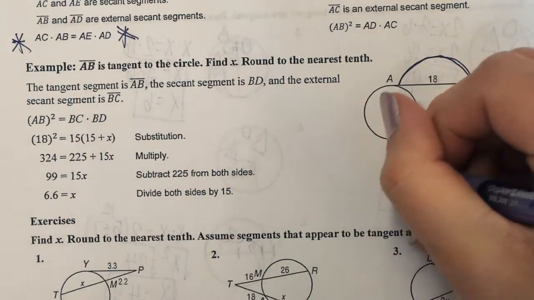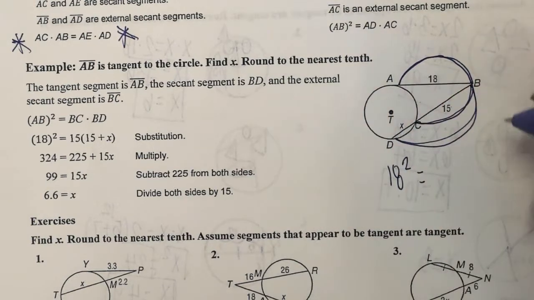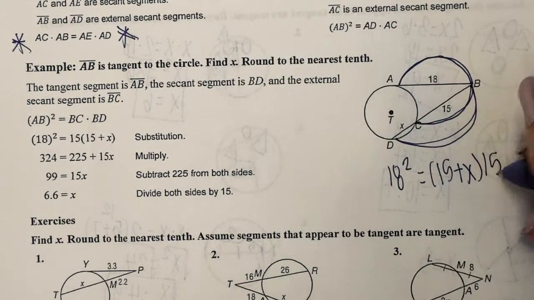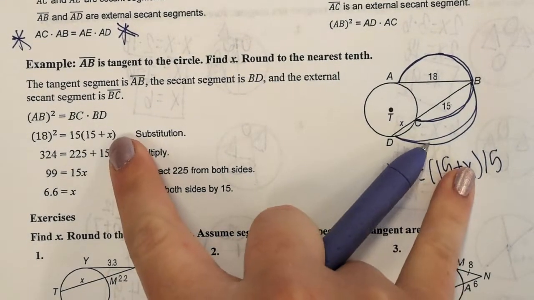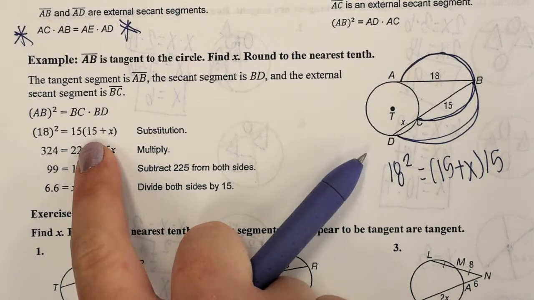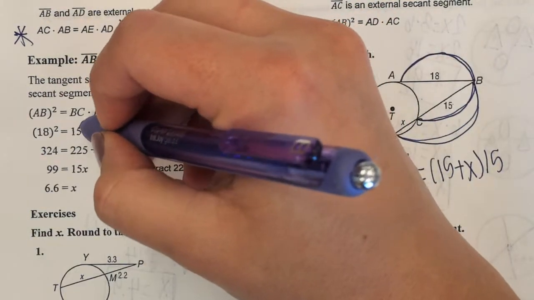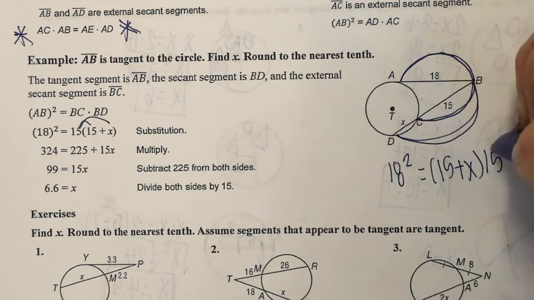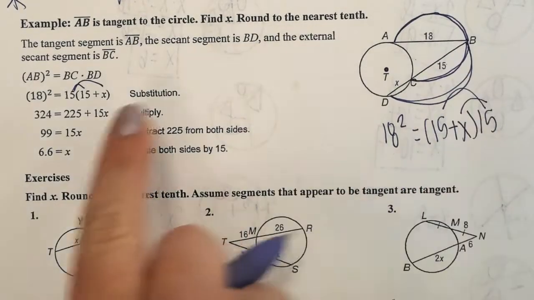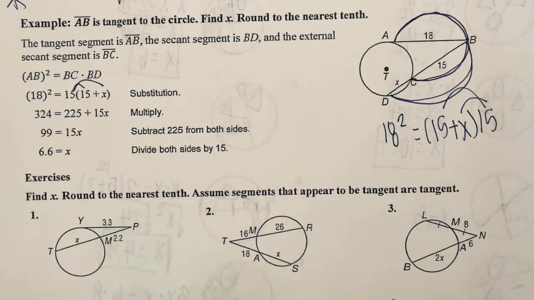And earlier I was saying whole times outside, which would be 15 plus x times 15. Technically that's the same thing. So if you're asking if the order matters, technically no, because either way you distribute, whether it's in the beginning or in the end, that's still going to be 225 plus 15x.